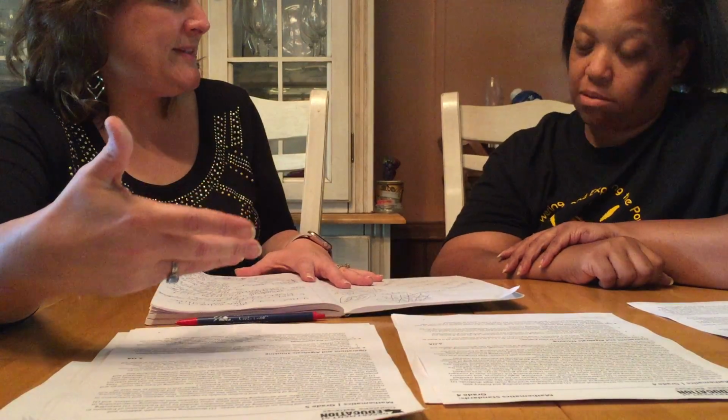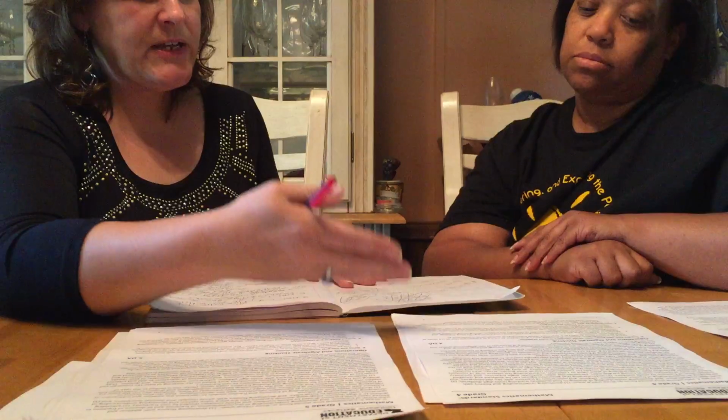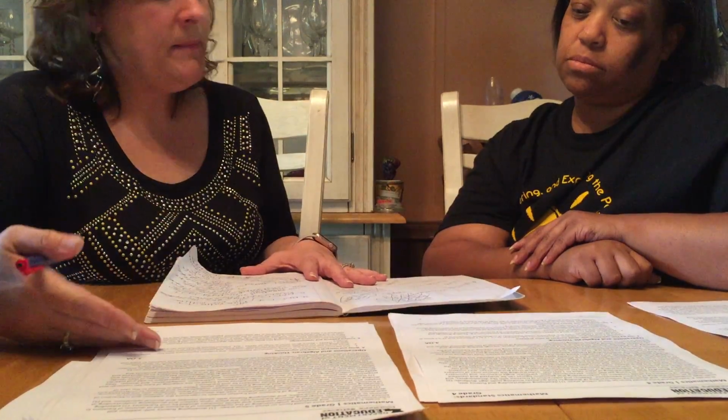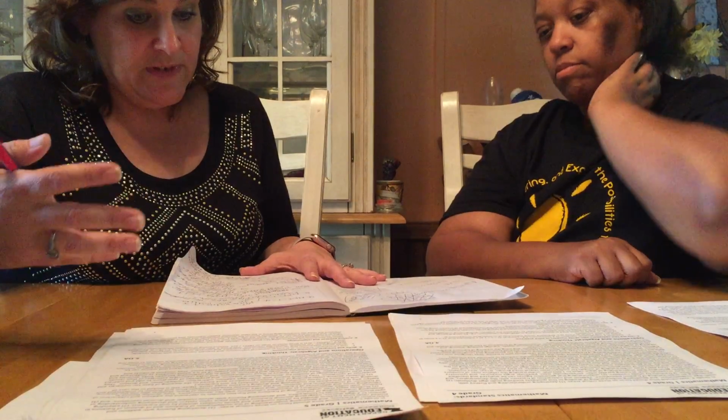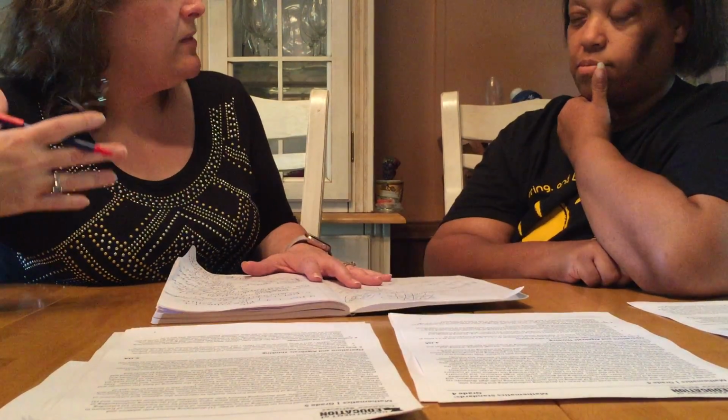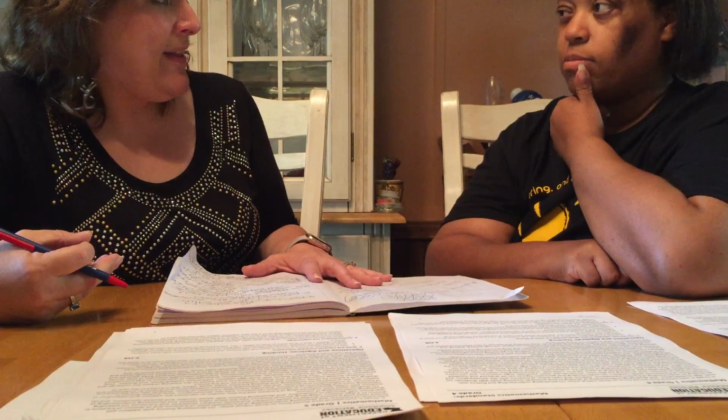So these are the standards that I printed off of the Louisiana Department of Education's website. And all I did was I took what was here and I compared it to here in fifth grade. Okay. And so we have the differences. Fifth grade does a lot of building off of what you taught in fourth grade last year.